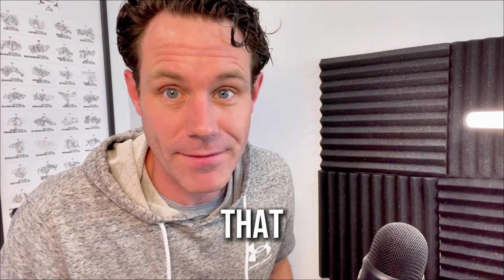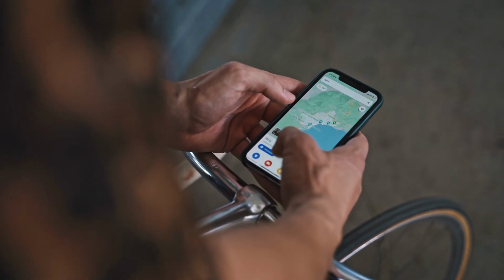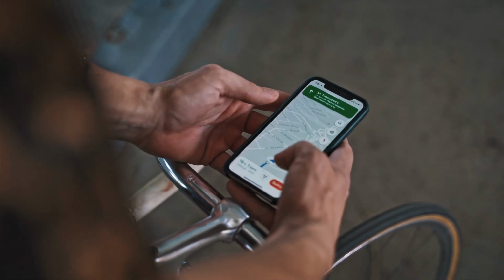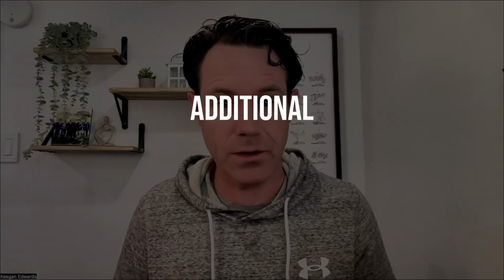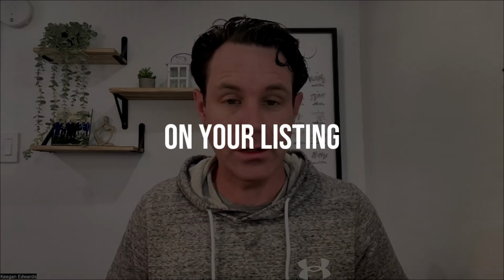You don't want to have that wrong. Then you're going to want to test to make sure that when someone clicks on that directions button, that it actually guides them to the place they're supposed to go. And then any other point of contact information. So if you have additional phone number, text, email, fax, make sure that those are mentioned on your listing and that they're accurate.